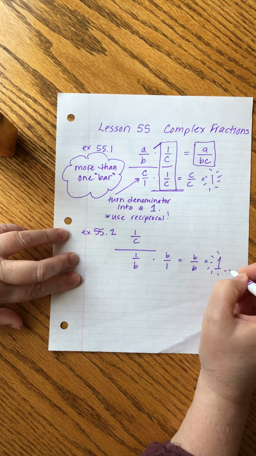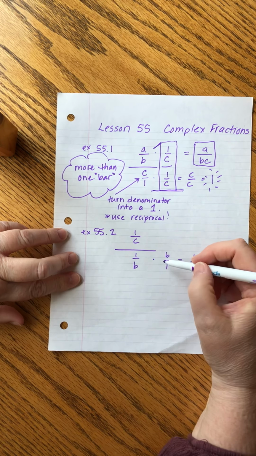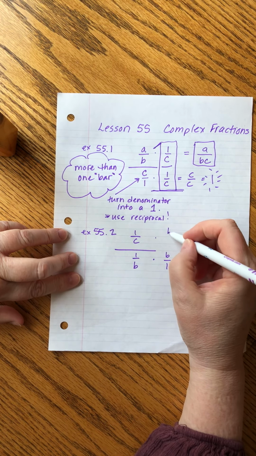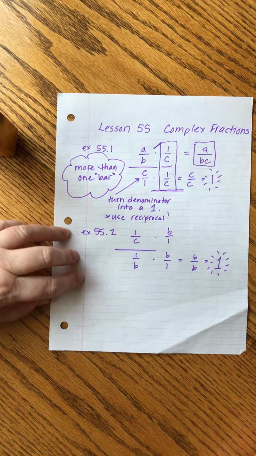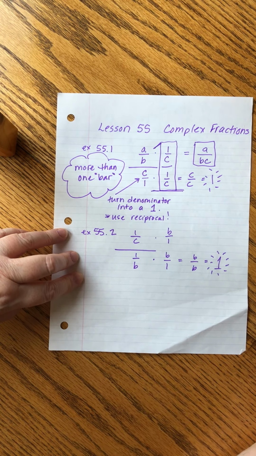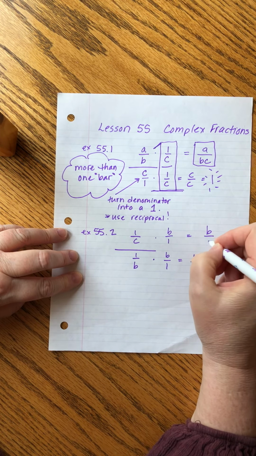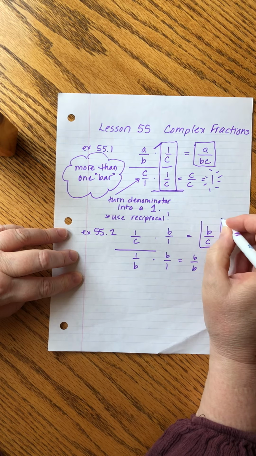You don't have to write this up every time, but in the beginning, go ahead and write it all out. Now, this b over 1 has to be multiplied by the top as well. Hannah Cranny is not going to be happy if we don't. So our final answer is b over c.